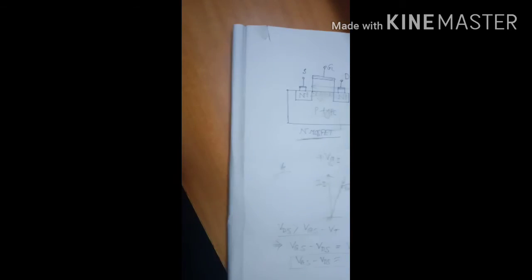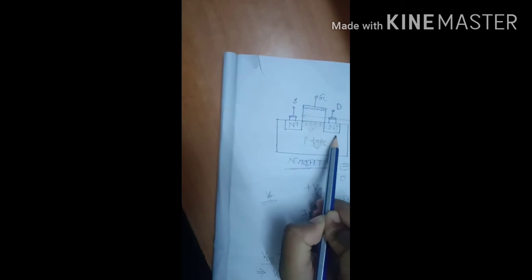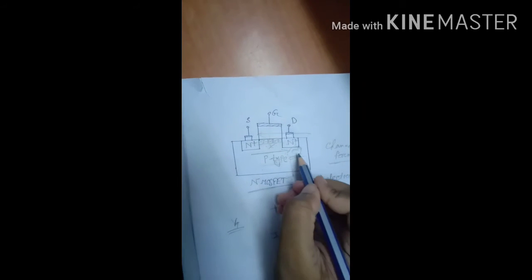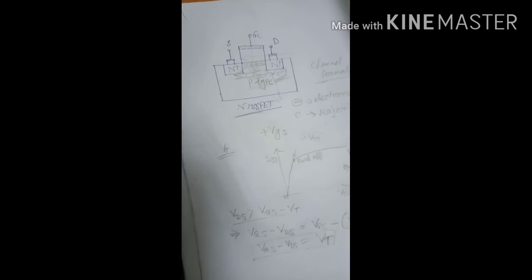We know that current can pass through the device when the direction of current flow is opposite to the direction of electron flow. Here electrons pass from source to drain terminal, so current can flow from drain to source terminal, IDS, right? So now what will happen in this case?